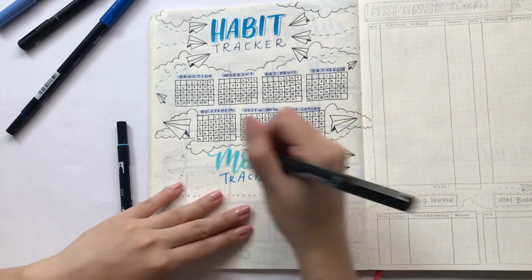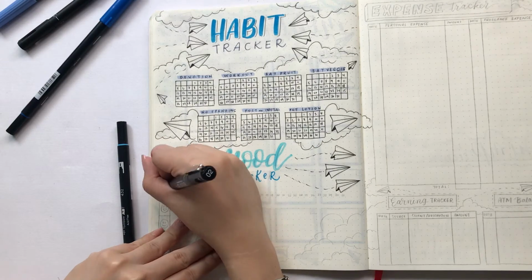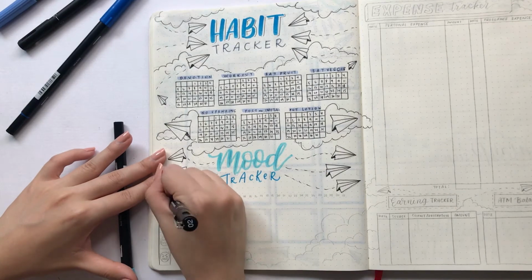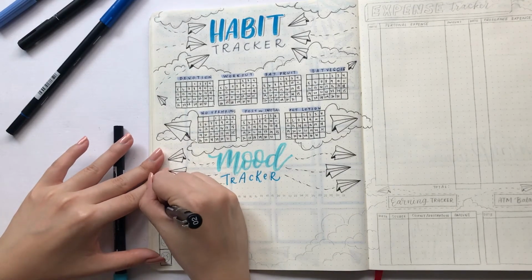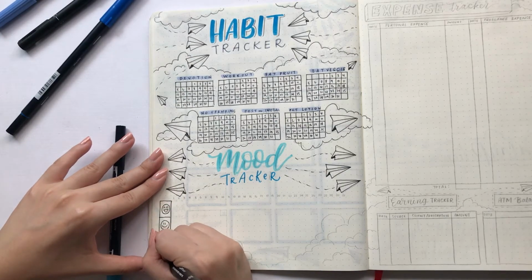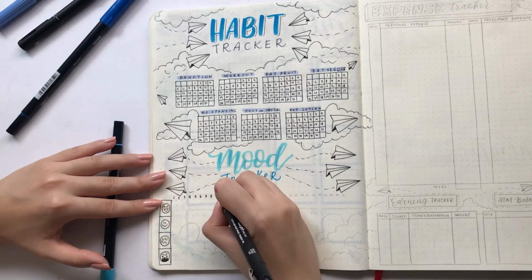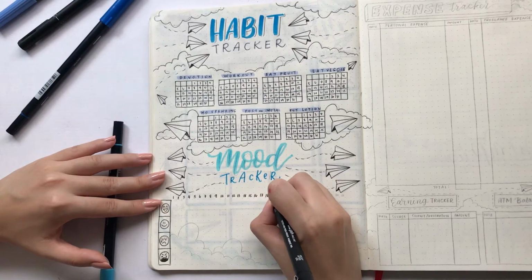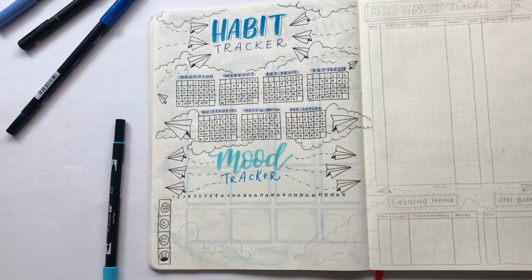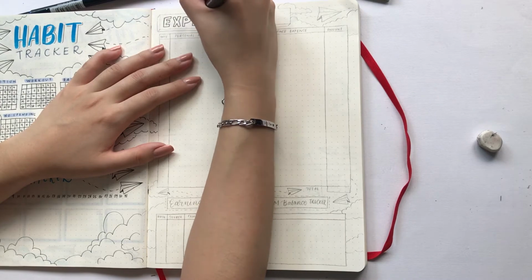And yes, I'm adding more dashed lines. So for the mood tracker this month, I decided to go back to the first layout that I did, which is the graph method. Last month for February, each day I had a heart and I had to fill in a different shade of pink to represent my mood. I thought that was a bit tedious and I couldn't see the progression of my mood. So I think I'm gonna resort back to the graph method.